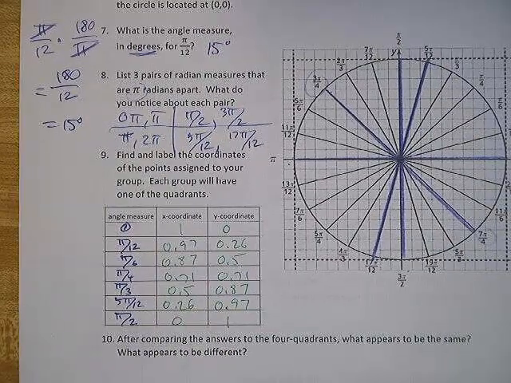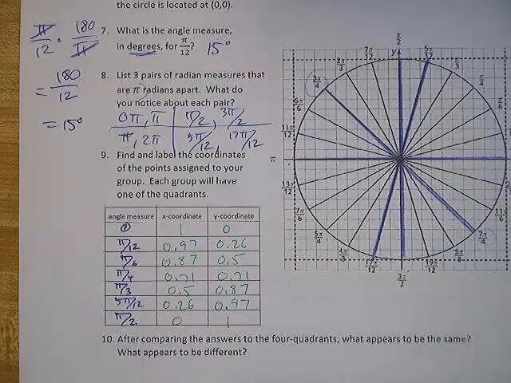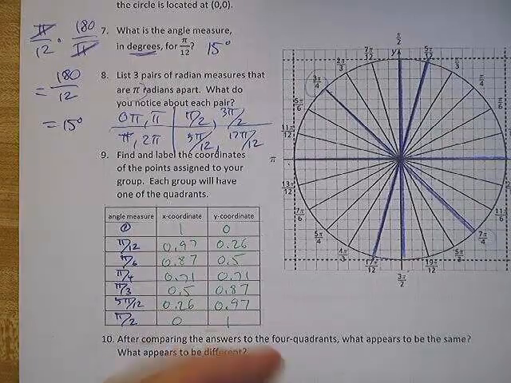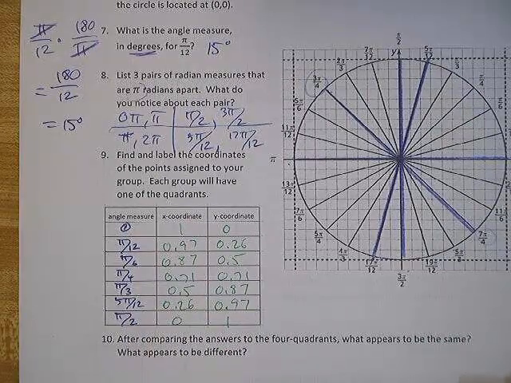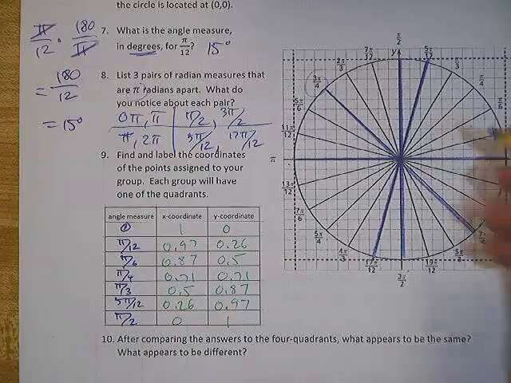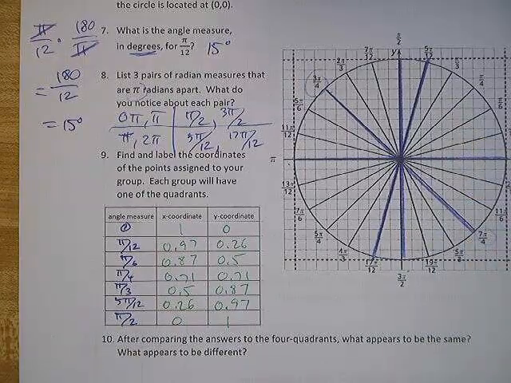So I'm hoping that you notice that you had a lot of the same answers over and over again. Some of the differences may be that the values were the same 2 numbers, but depending on the quadrant, sometimes they're both positive, sometimes both negative, sometimes you have one of each. I want to go back to this discussion we had earlier about reference angles.